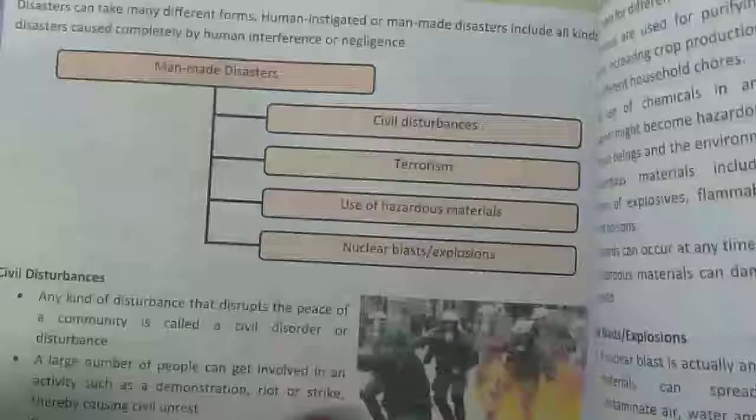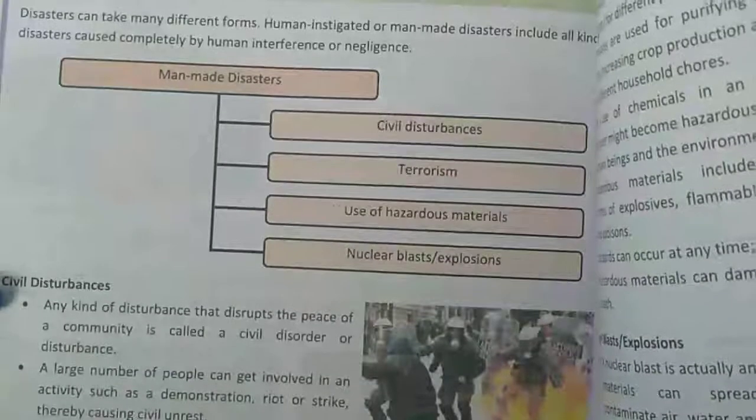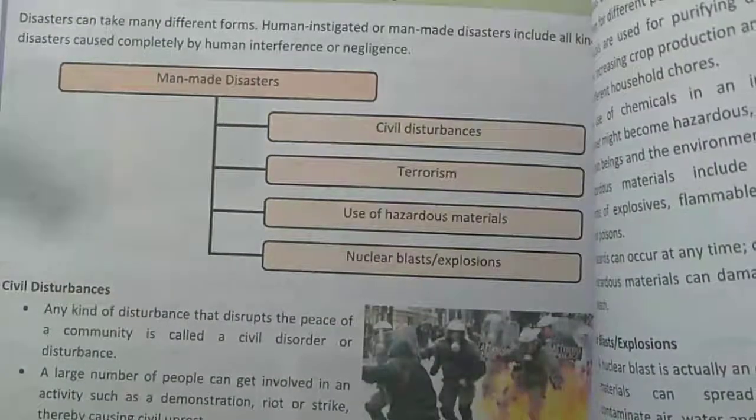And after that, volcanic eruption is there. In volcanic eruption, as we know, magma and lava come out of the earth's crust, the earth's interior, and some gases are released into the air, and in order to save ourselves from that, we have to move away from the site until the volcanic eruption settles down. After that, there are some man-made disasters like civil disturbances, terrorism, hazardous material and nuclear blasts. Due to these man-made disasters, the environment has a lot of imbalance in itself.